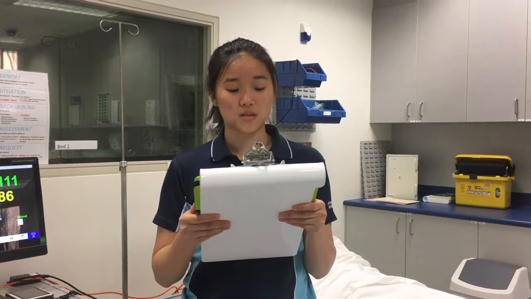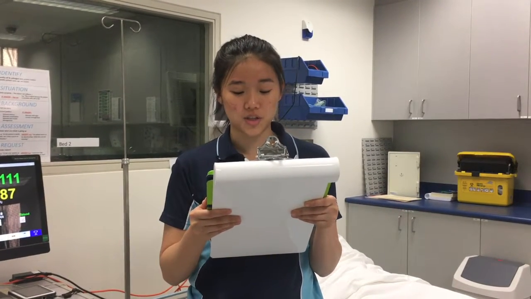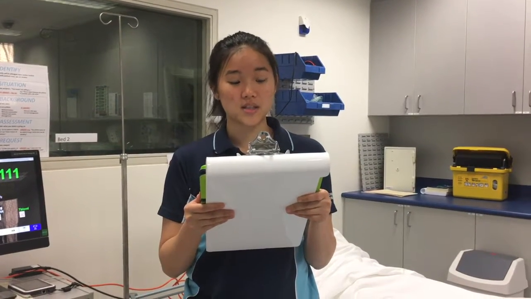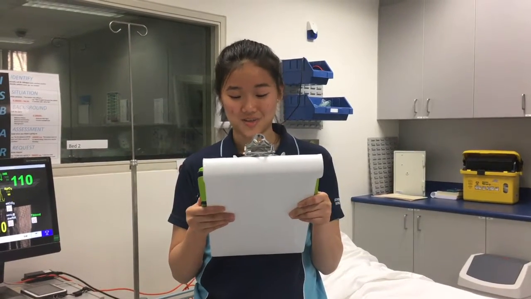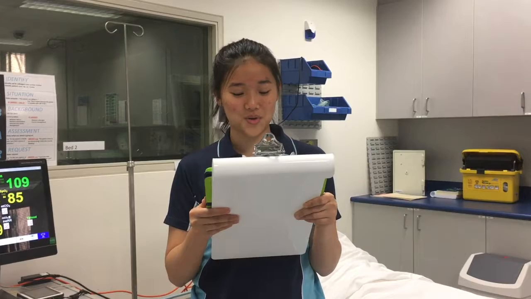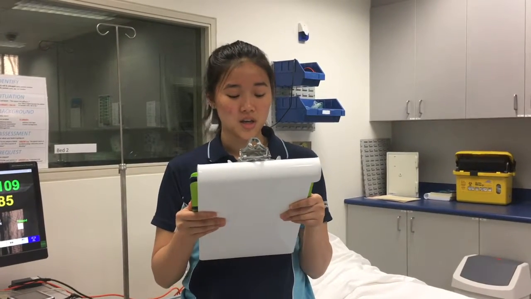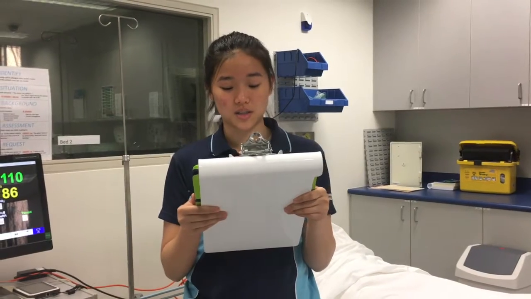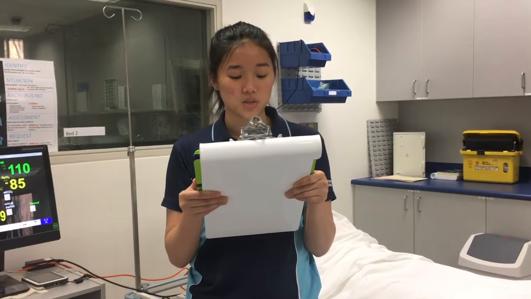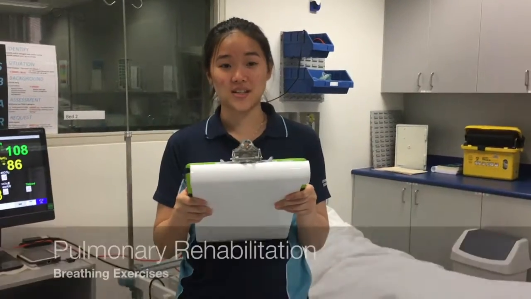The nurse should advise Mrs. Smith to undergo this rehabilitation for at least 6 weeks, as this is the minimum effective length of pulmonary rehabilitation. The longer the program, the more effective the results. It can also be continued when Mrs. Smith is discharged, as it can be conducted in inpatient, outpatient, or home settings.